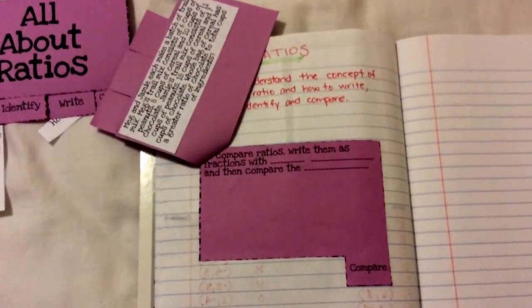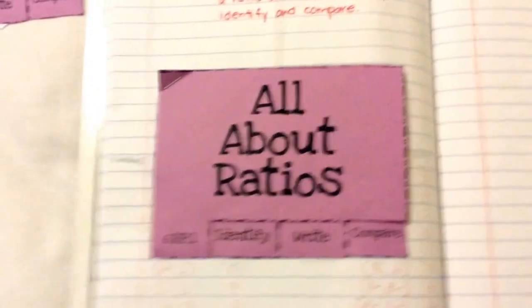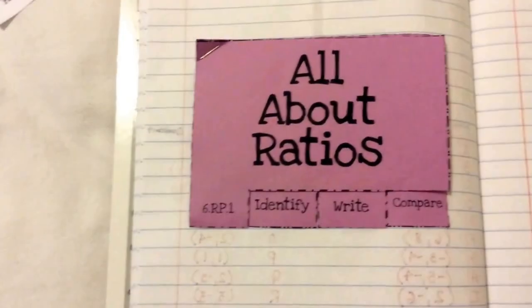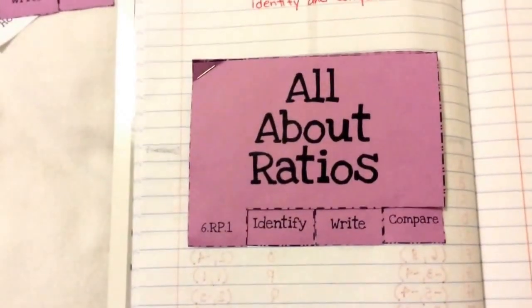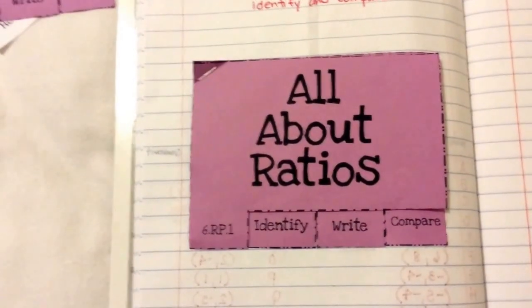If you had a stapler at home, this is the way it will look in your journal. If you do not, we will continue at school.